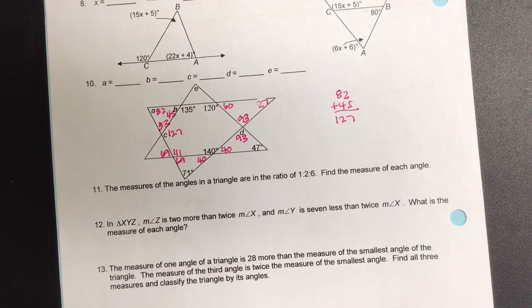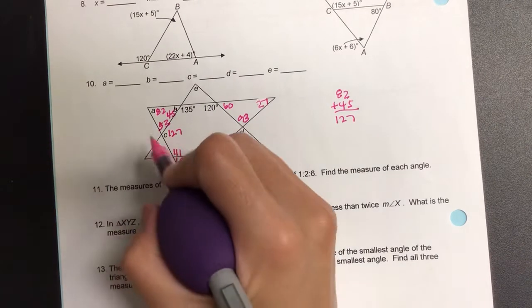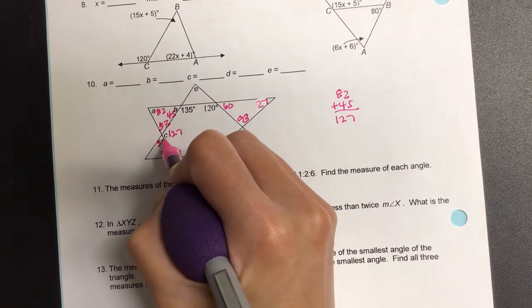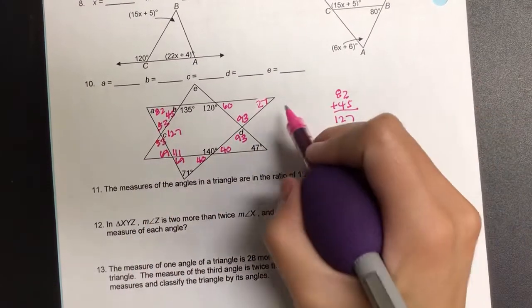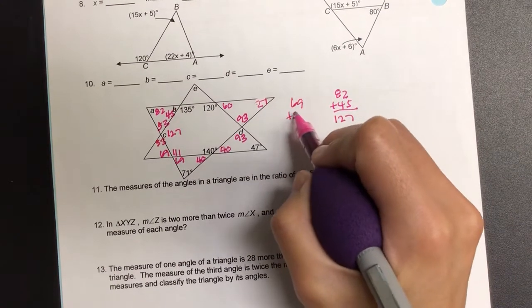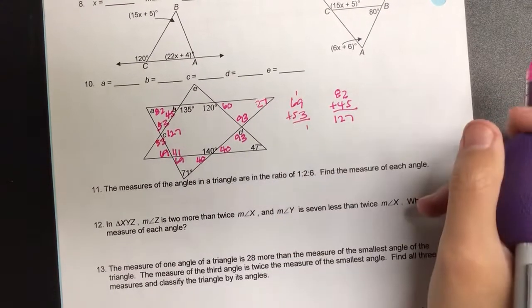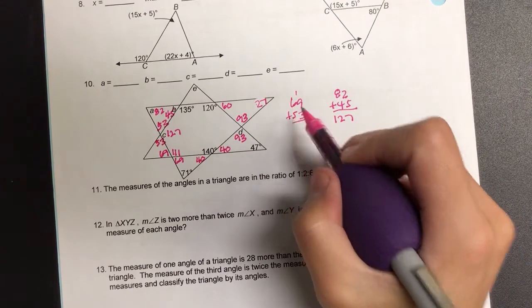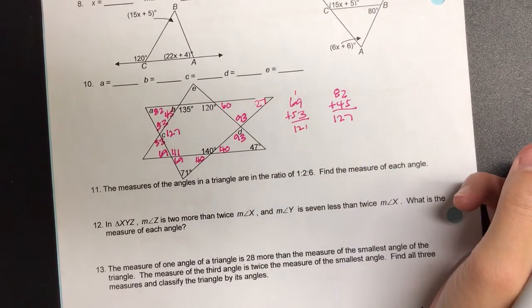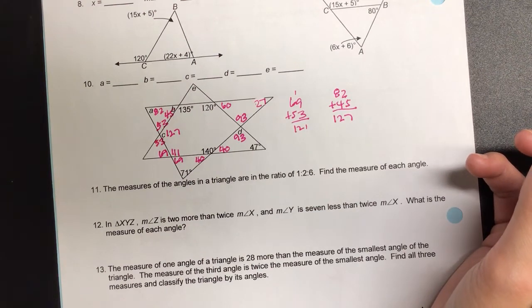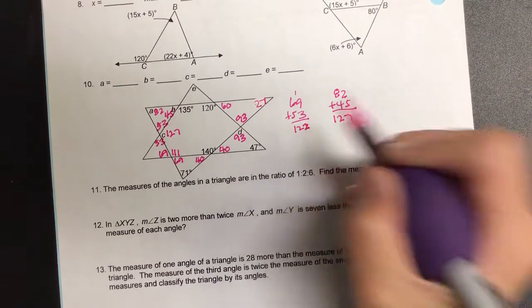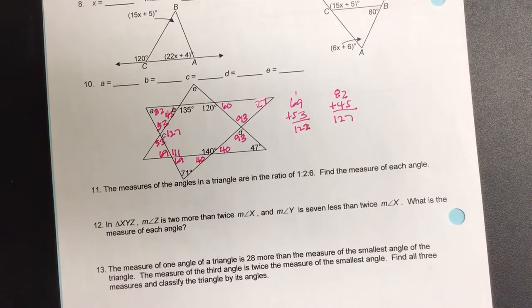So did we find all the angles so far? Not all of it quite, right? So here's also 53. And in this triangle, I could have 53 and 69. How many is that? That will give us 122. Is that 122? How many is 180 minus 122? 58 is correct.